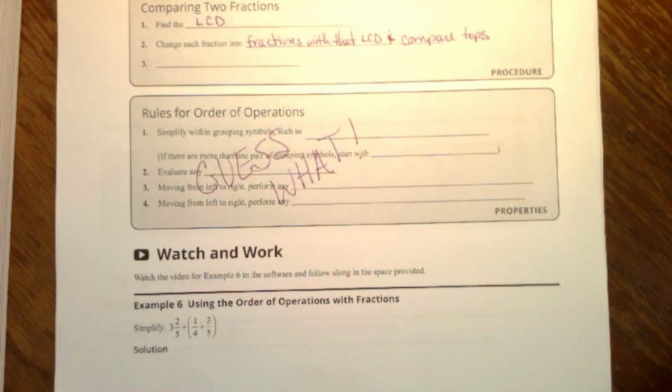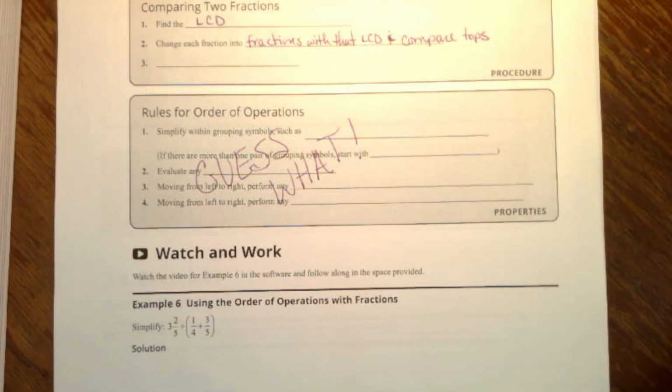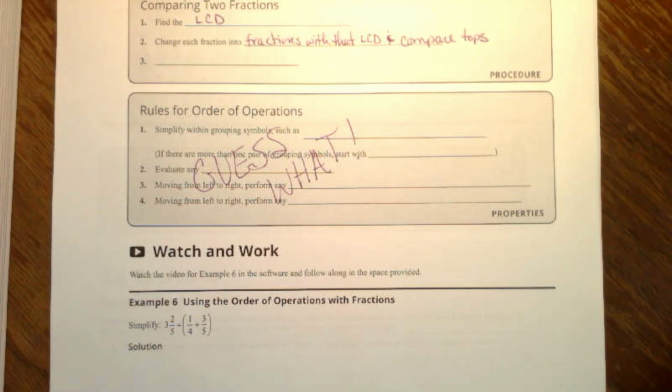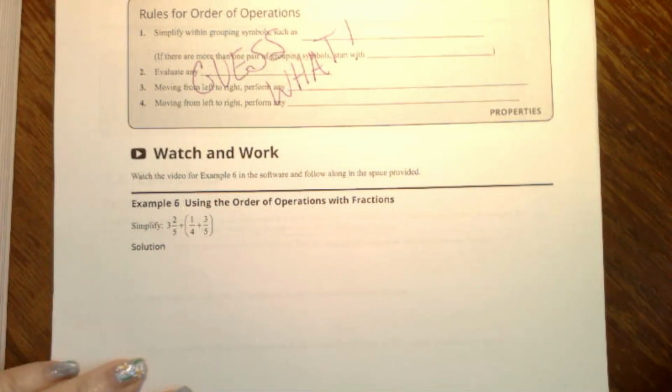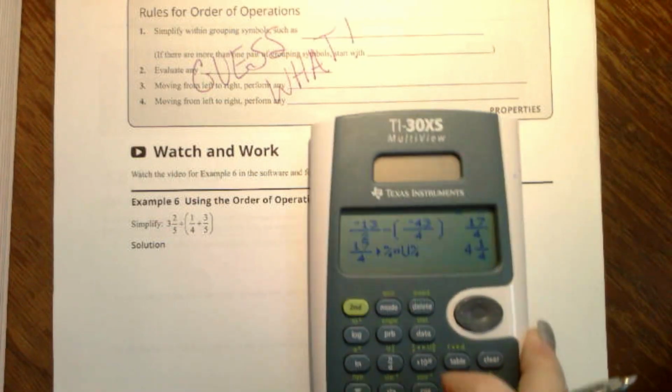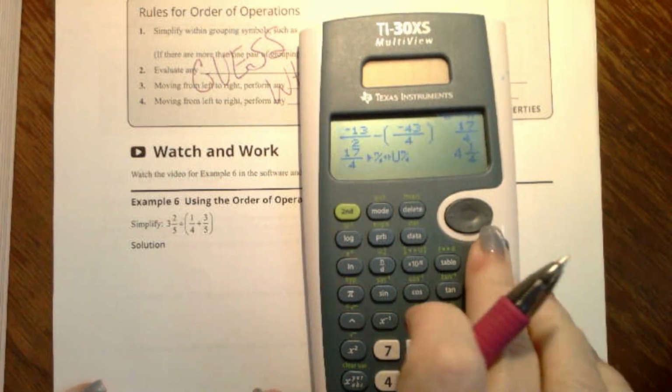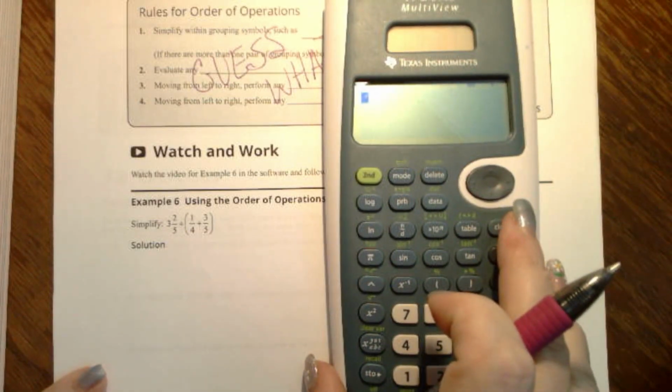Now, the rules for the order of operations. Guess what? They're the exact same they've always been. Guess how we're going to do it? Exact same way we've always done it. You got it. It's all going in the calculator. We ain't changing nothing.